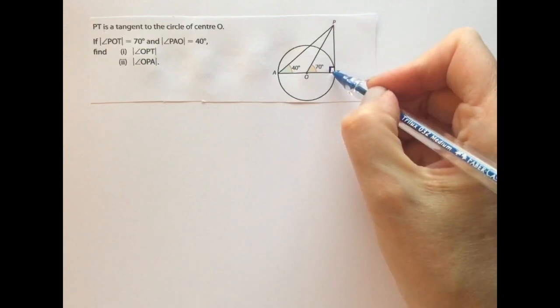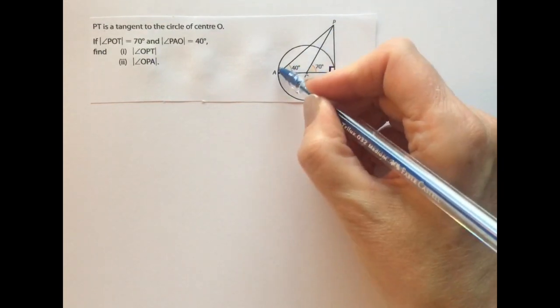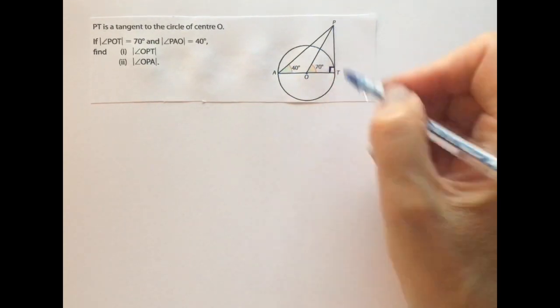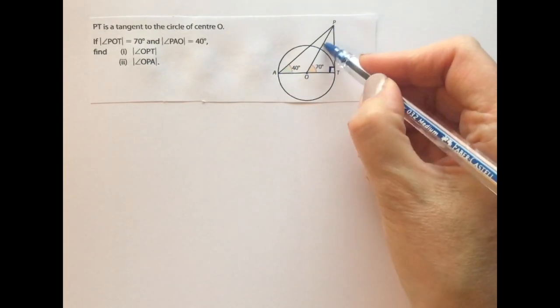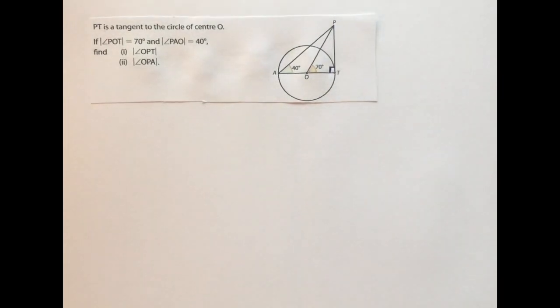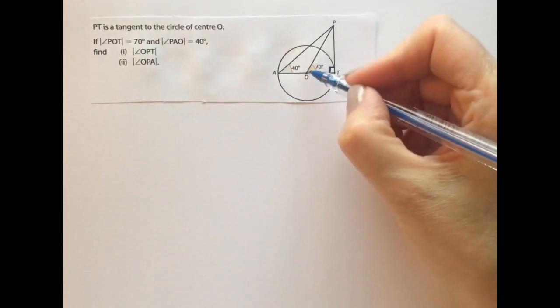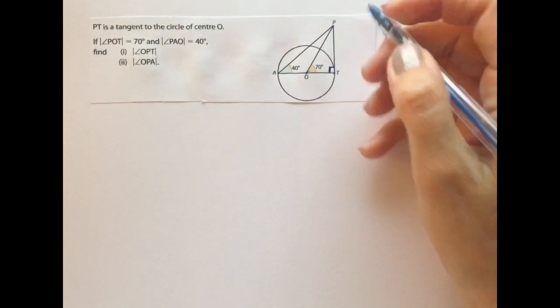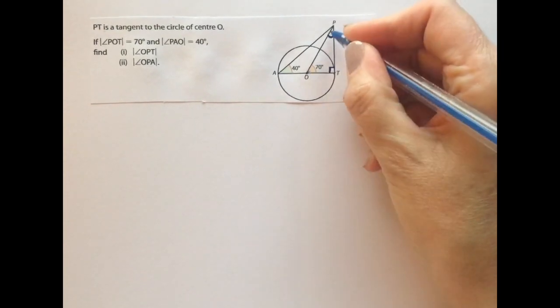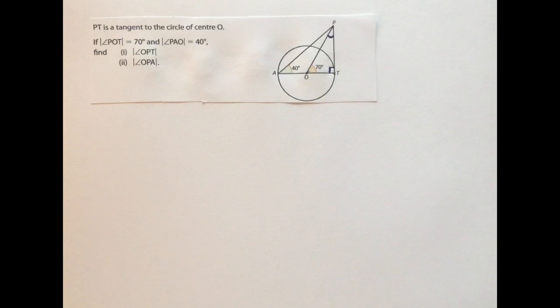So we have two right-angled triangles there. We've got that larger triangle, ATP, and we also have this smaller right angle triangle, OTP, as well. Okay, all right, what else? We have the 70 degrees and the 40 degrees already put in there on our diagram. The first thing they're asking me to find is the angle OPT. Now the angle OPT is this angle here that I'm looking for.